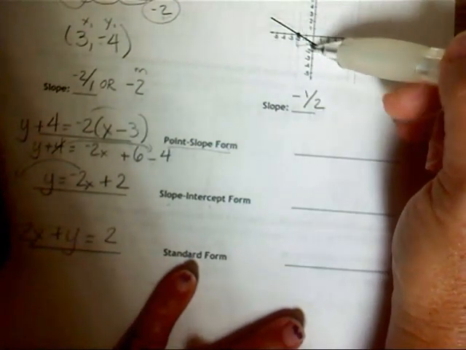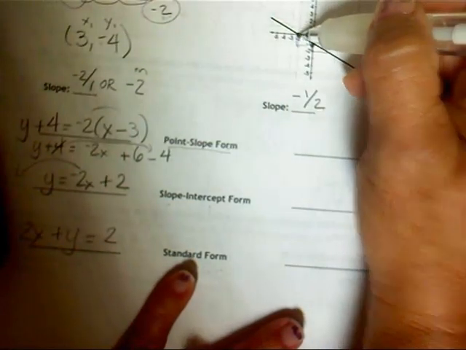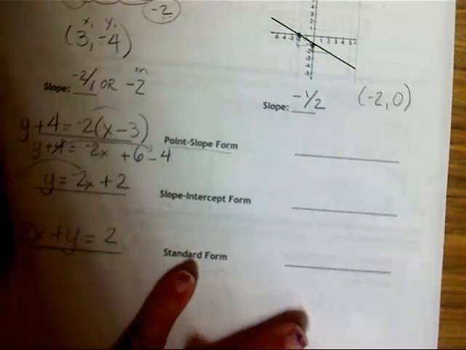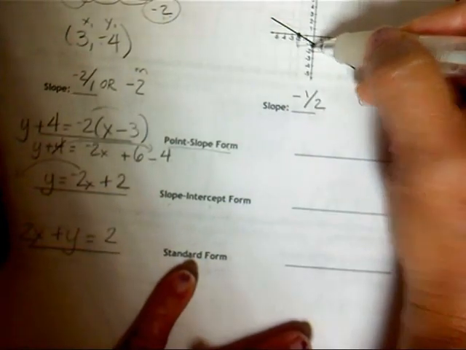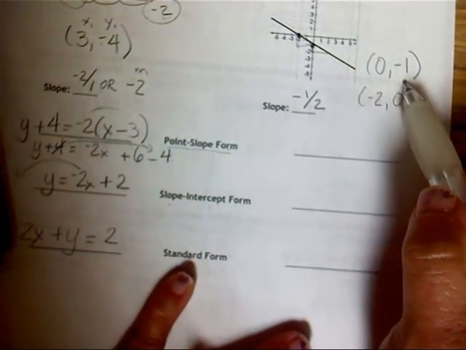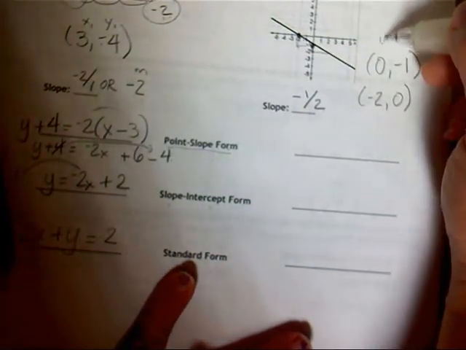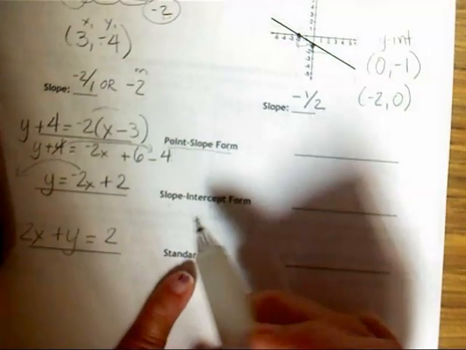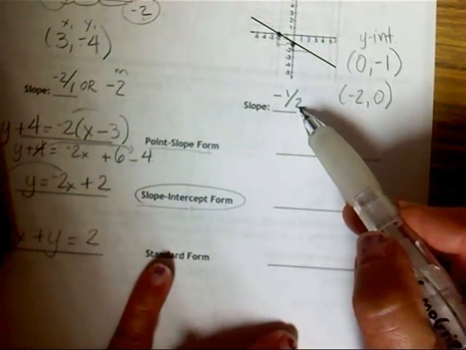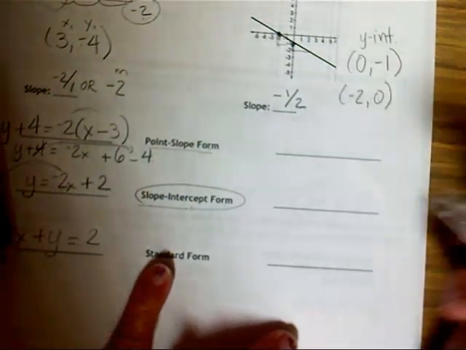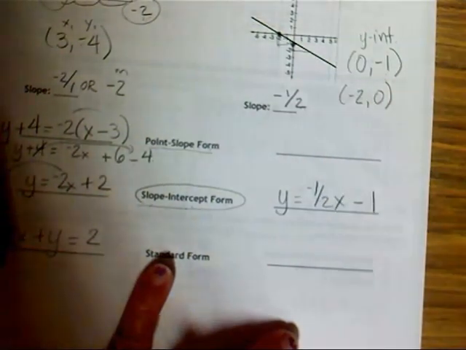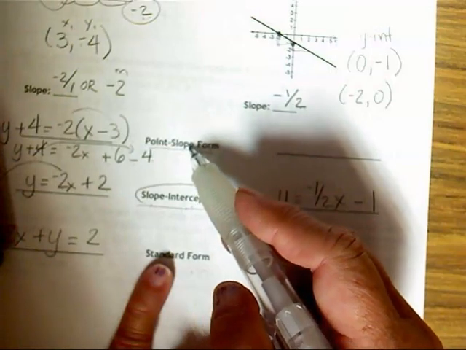Let's pick a point. I guess I should pick one of these. I'm going to use this one, the negative 2, 0. Or maybe I should use the 0, negative 1. The reason I was thinking about that is that's the y-intercept. So that'll help me a lot. Like, I can already tell you this one, my slope-intercept form. If I know the slope and the y-intercept, I can write that one pretty easily, can't I?